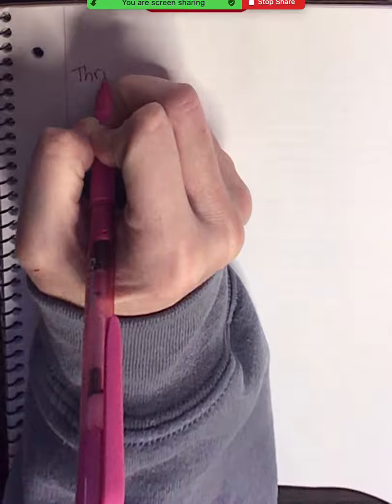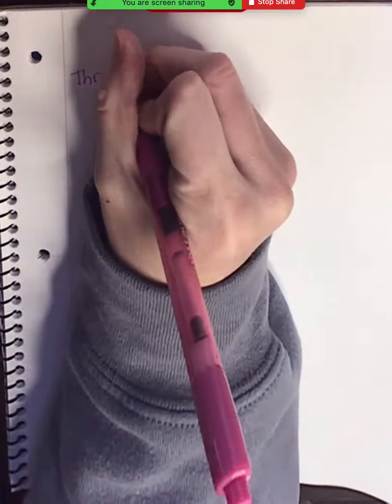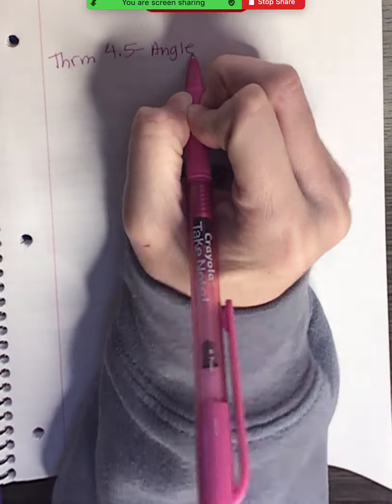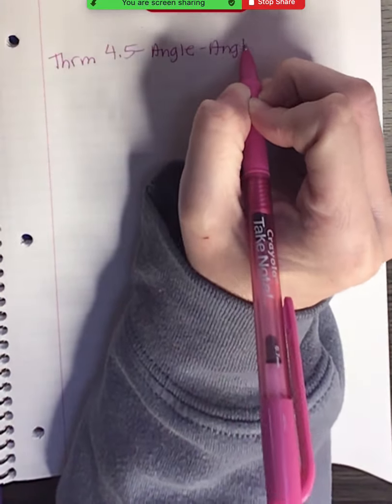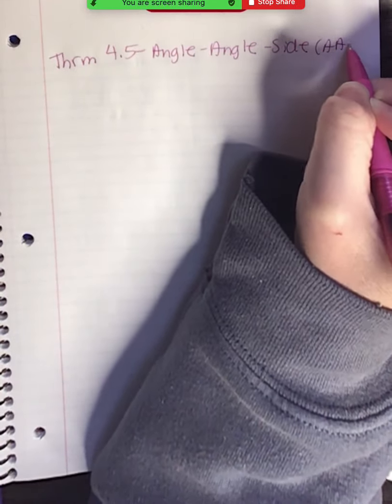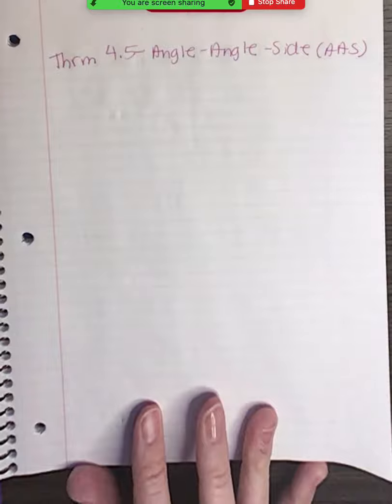Then we have theorem 4.5, which is angle, angle, side. We're going to call that AAS. Angle, angle, side.